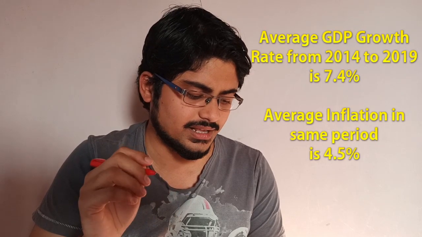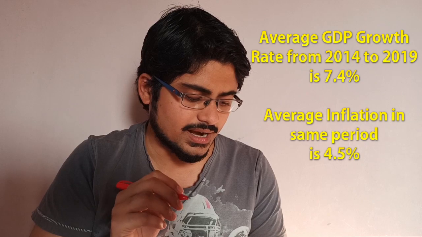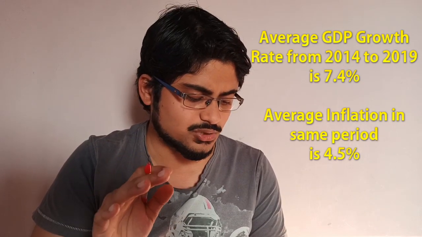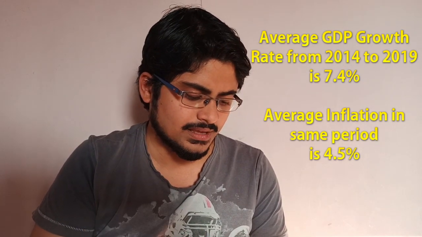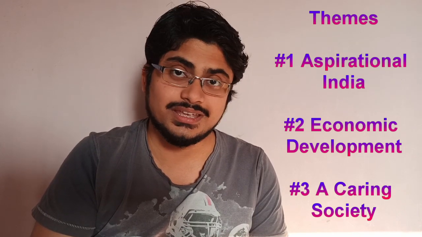Another thing that is very important, and this the finance minister specifically mentioned, is that from 2014 to 2019 our average GDP growth was 7.4%, and the inflation hovered at an average of 4.5%. Now, before we go into the other numbers, remember that there were three themes in this budget. First was aspirational India, the second was economic development, and the third was caring society. So these three were the central themes.